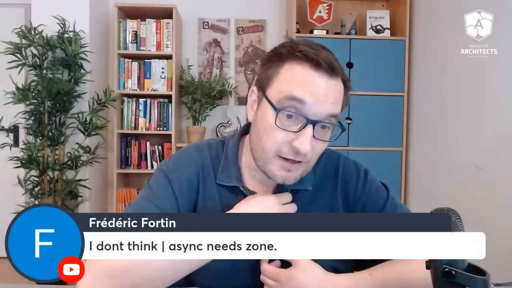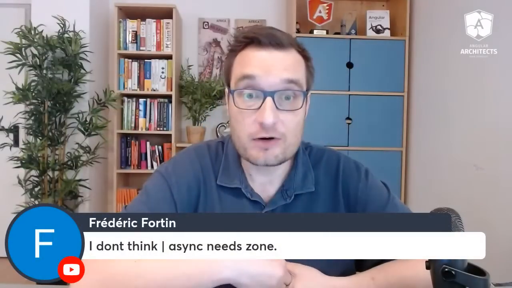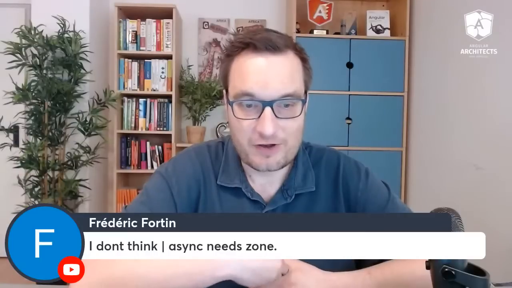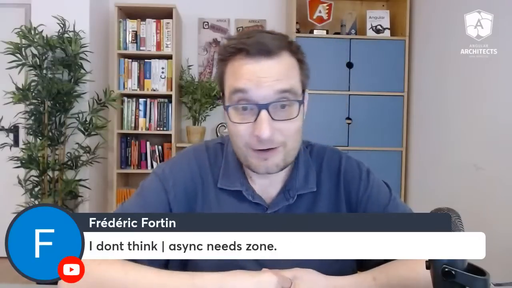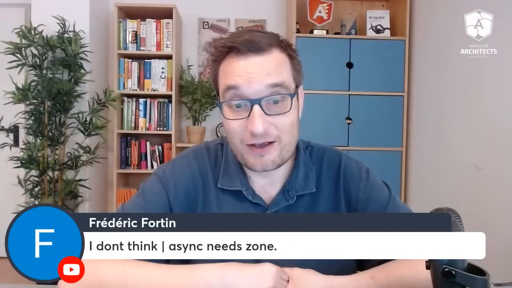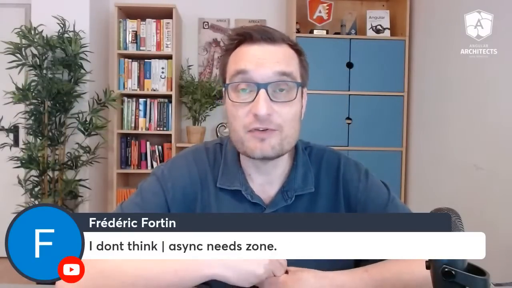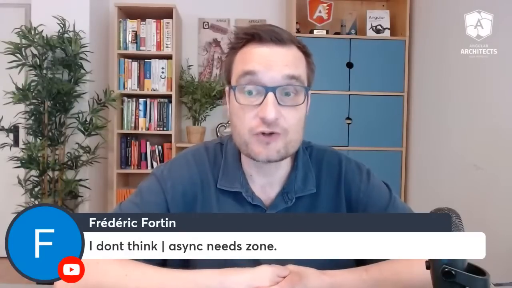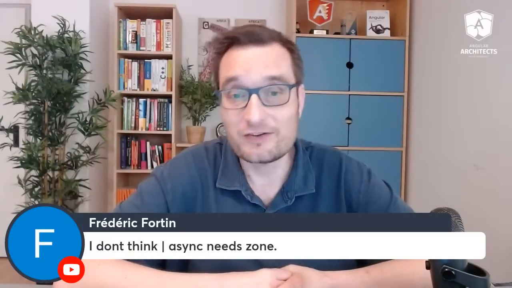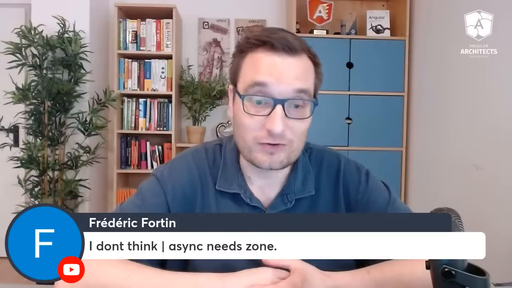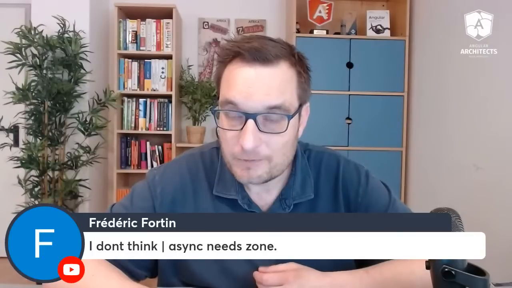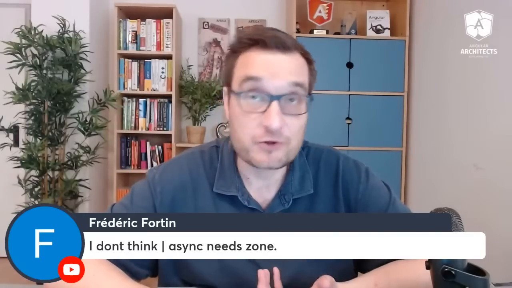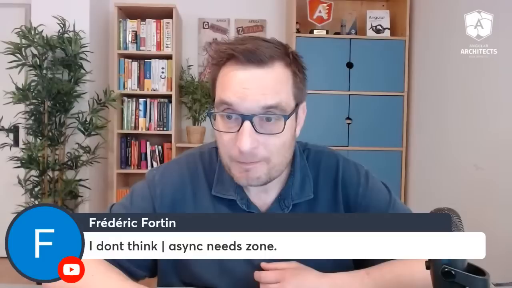Yeah, indeed, the async pipe needs Zone.js currently, because someone needs to tell the async pipe, hey, do your job. There is a replacement for the async pipe. It's called the push pipe. It ships with NGRX, and it does the same without Zone.js. But it's not an official feature of Angular.